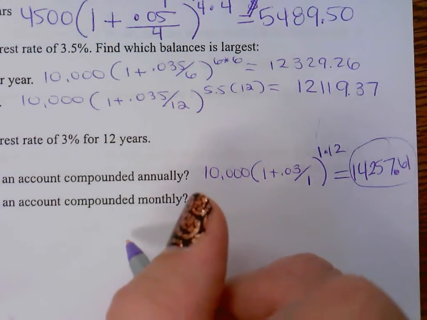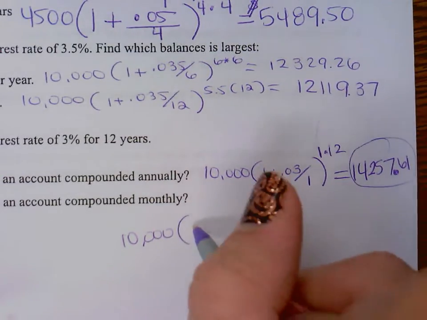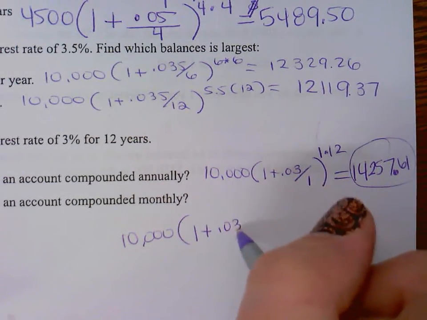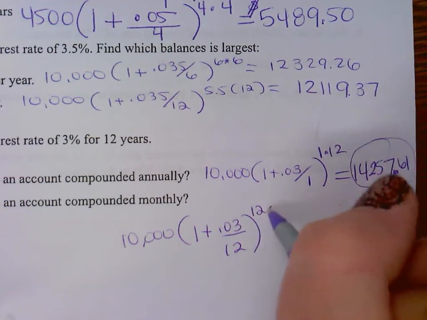And then this is what, 10,000 times 1 plus 0.03 compounded monthly to the 12 times 12.